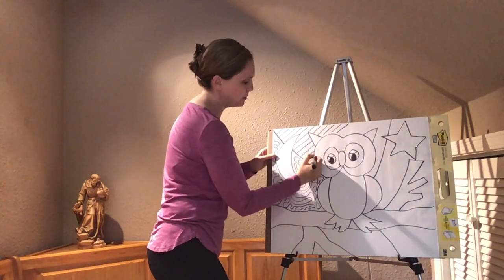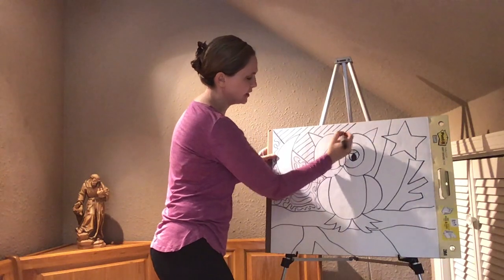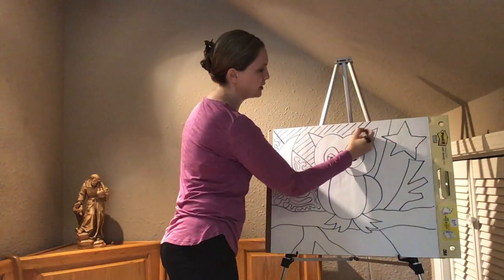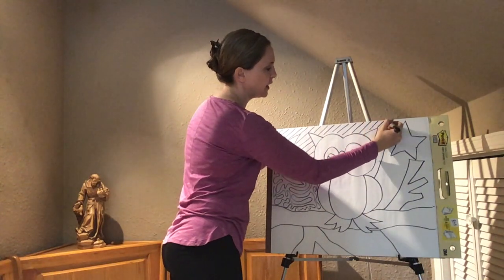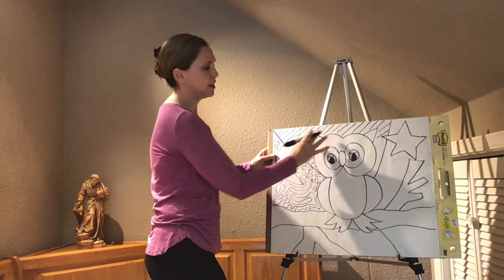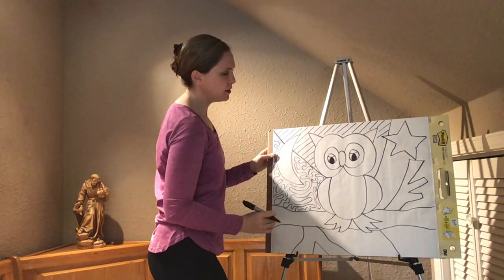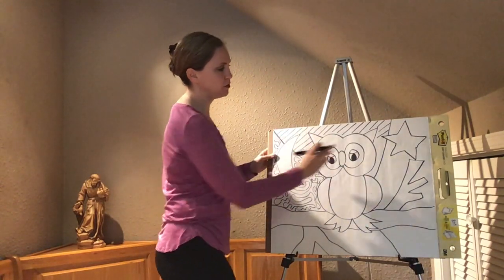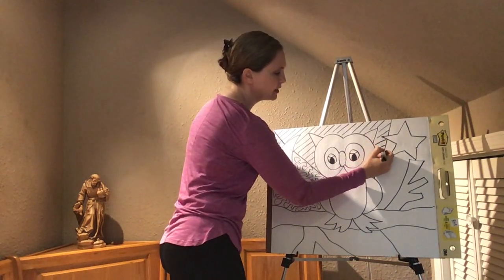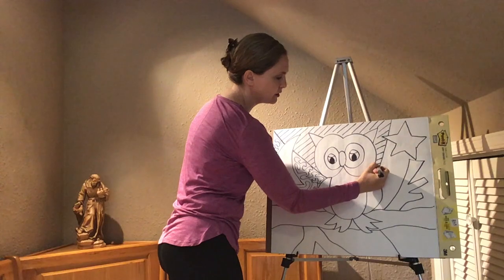I will do an example of that a little bit later. So I'm going all the way through this line segment. Notice I'm not going into my owl. I didn't go into my crescent moon. I'm not going to go into my star. I'm only doing the background.